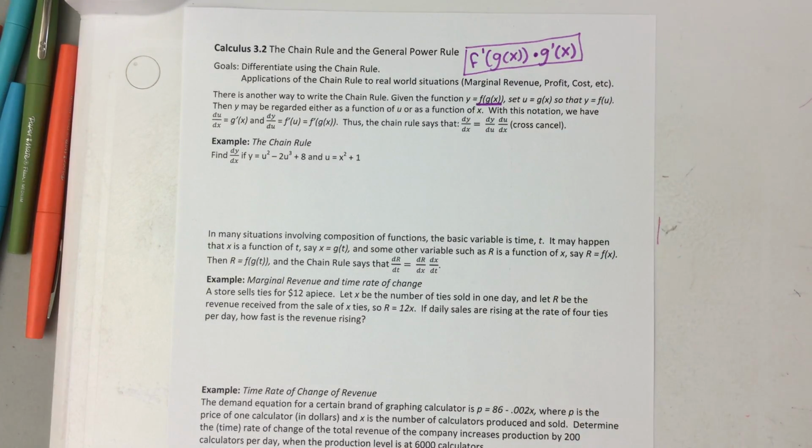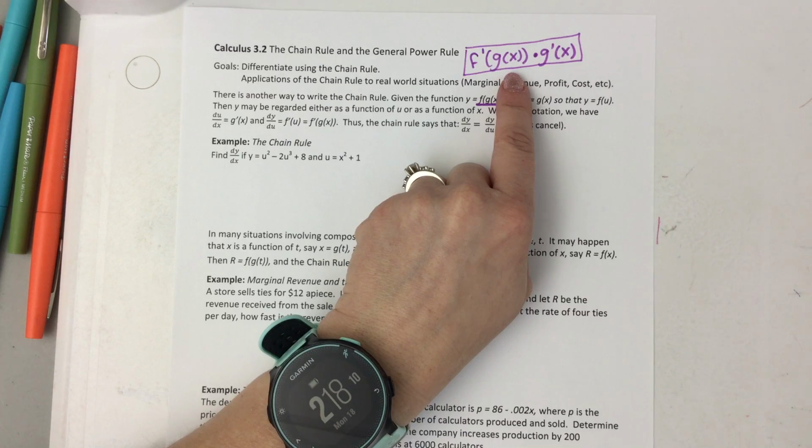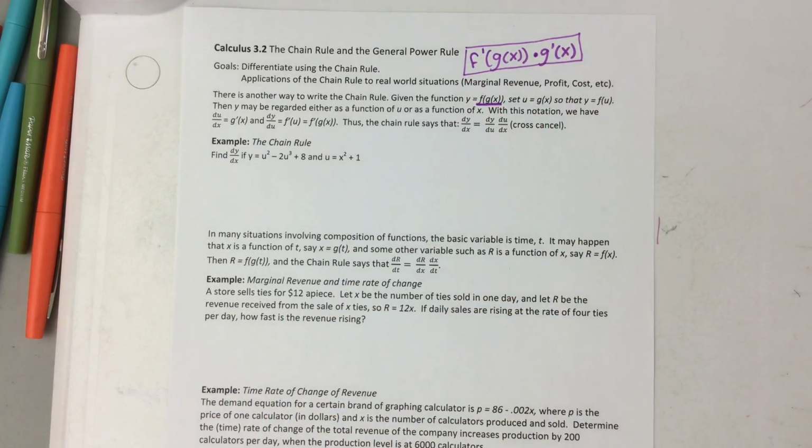Now, sometimes when you're working with application problems, story problems, what occurs is that you have so many different variables that you need a separate way besides this method to find the derivative, okay? And so that's why we'll have a second method for doing the chain rule, okay? Now this one, as you first look at it, it does seem a little confusing. After we do a couple, I promise it'll make more sense, okay?